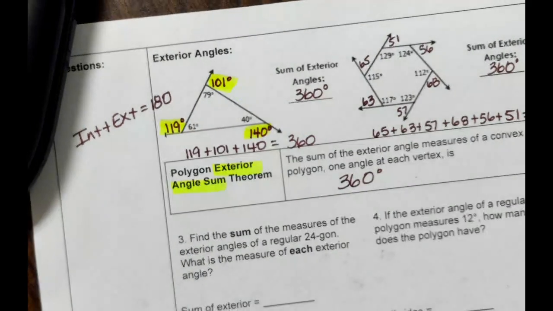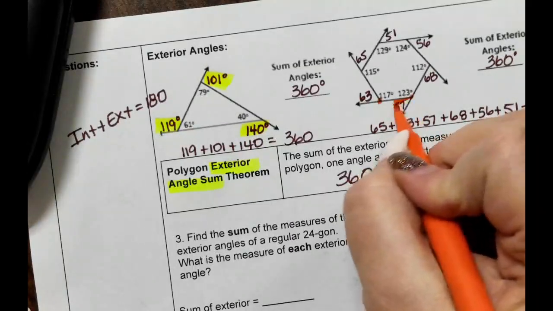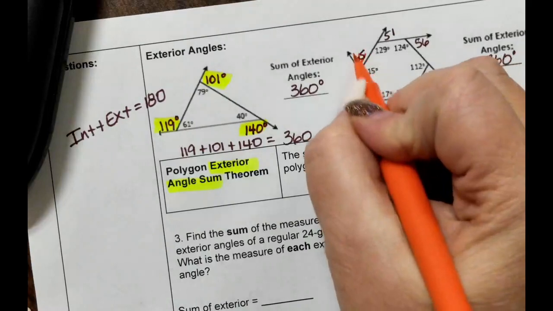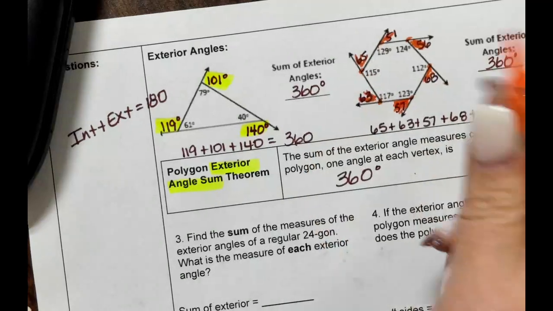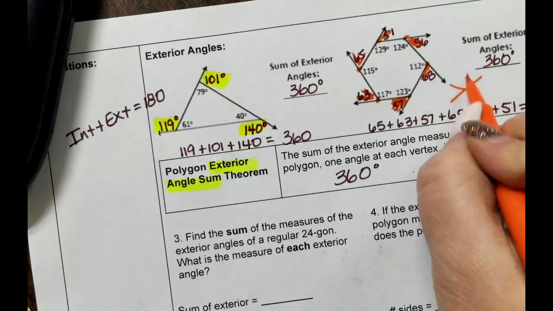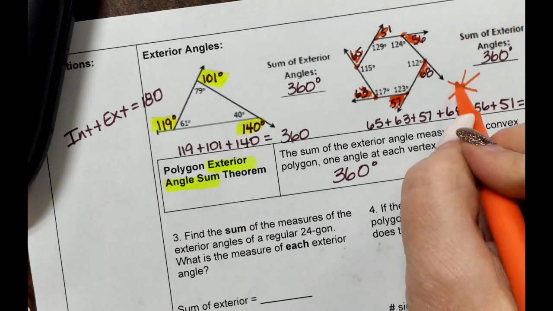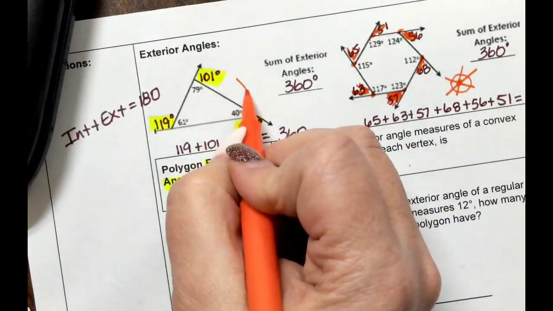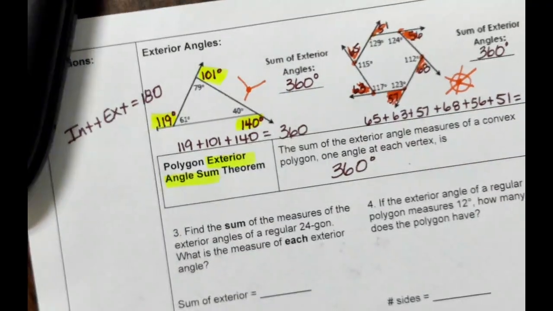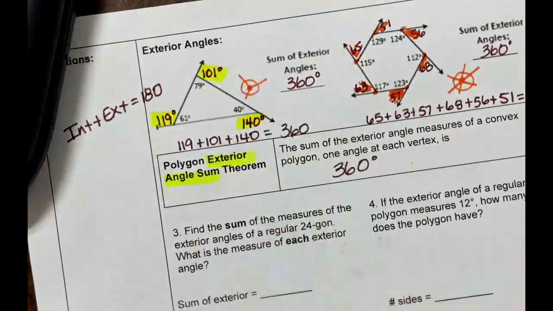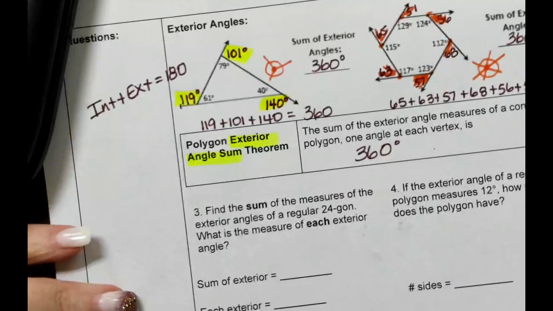Here's the cool reason why. If I were to take this shape and cut out each of these orange pieces and put them together vertex to vertex, it would look something like this. If I put them all point to point, notice they would make a circle. Same thing here. Obviously, it's not drawn to scale, but they would form a circle, and we know that the angles of a circle are 360 degrees. Okay, that's why those exterior angles do that.